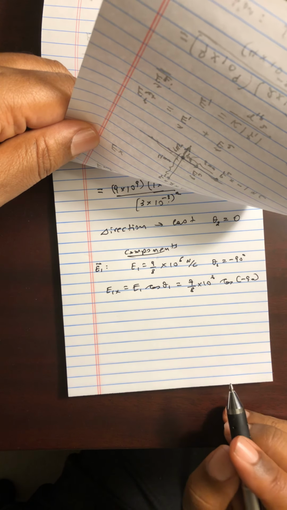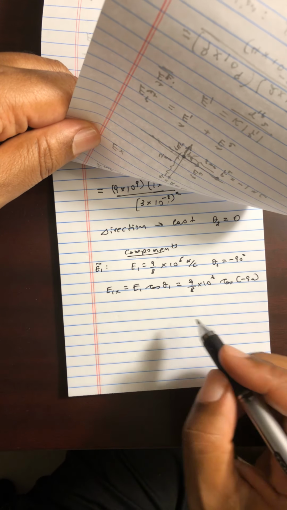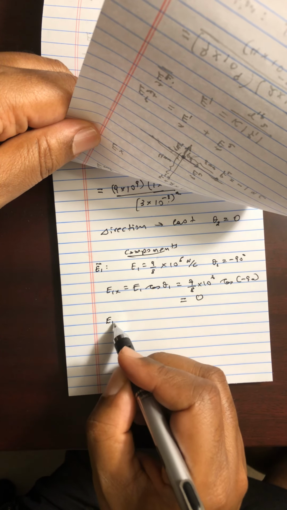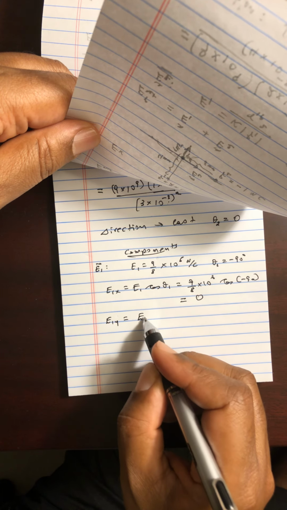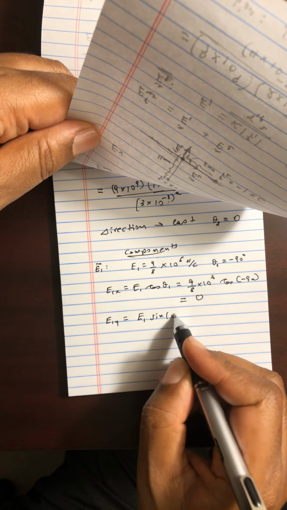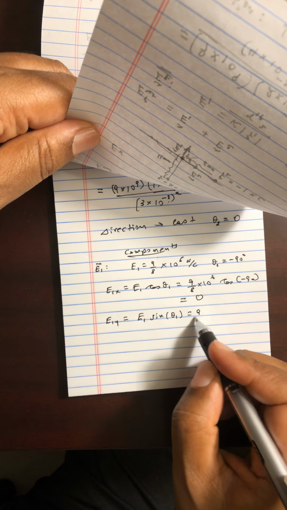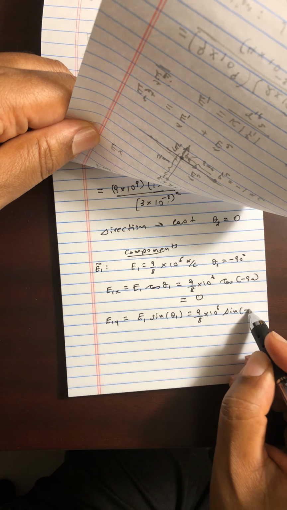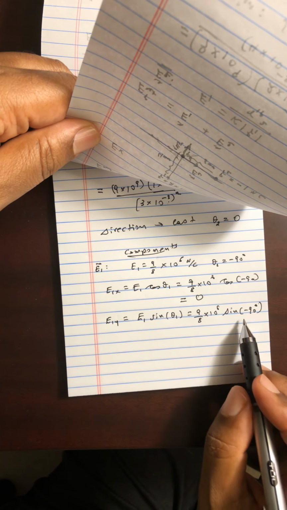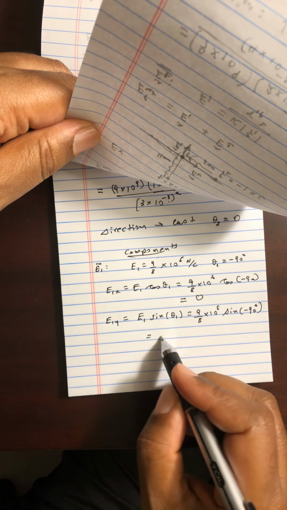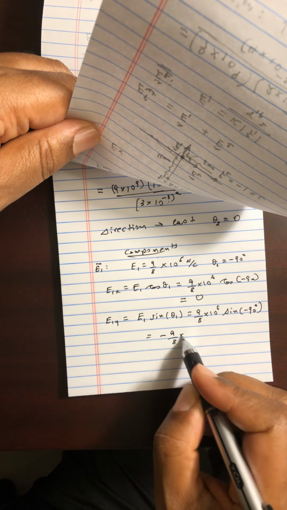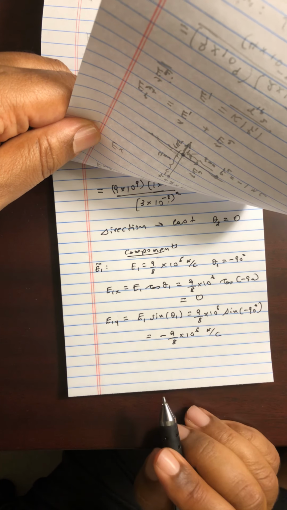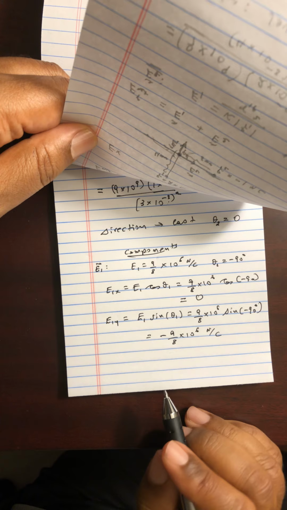Of course, it's going to be 0 because it's a vertical force. It doesn't have an x component. How about E1y? That's E1 times the sine of theta 1, 9 over 8 times 10 to the power of 6 times sine of negative 90 degrees. This is negative 1, so we get negative 9 over 8 times 10 to the power of 6 Newton per coulomb. So this is for E1.